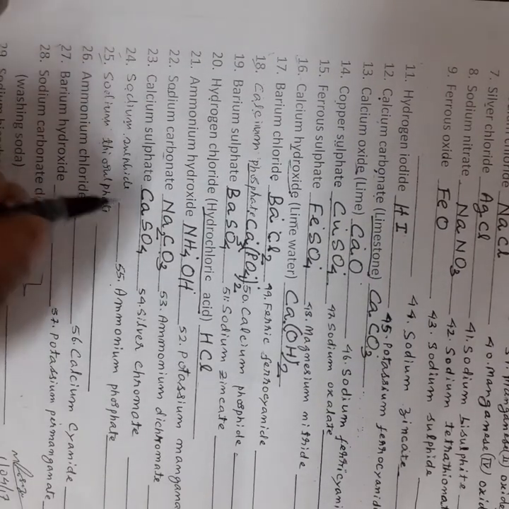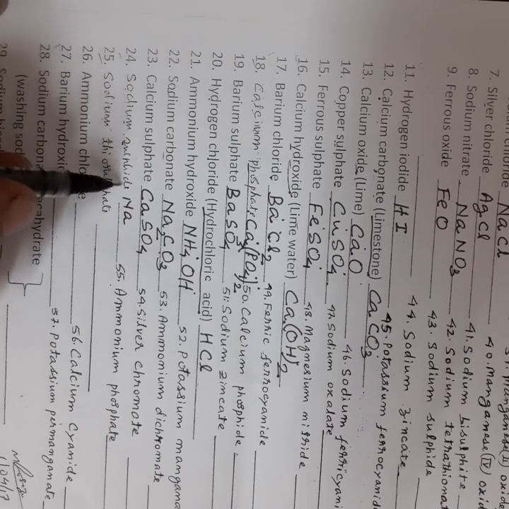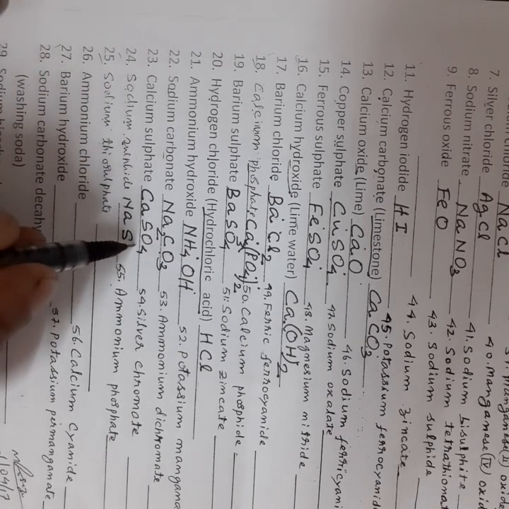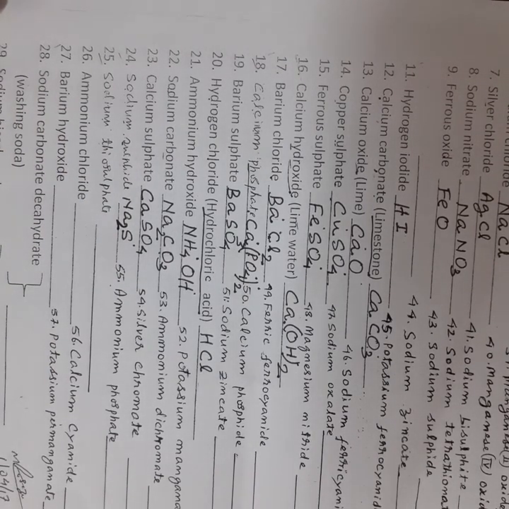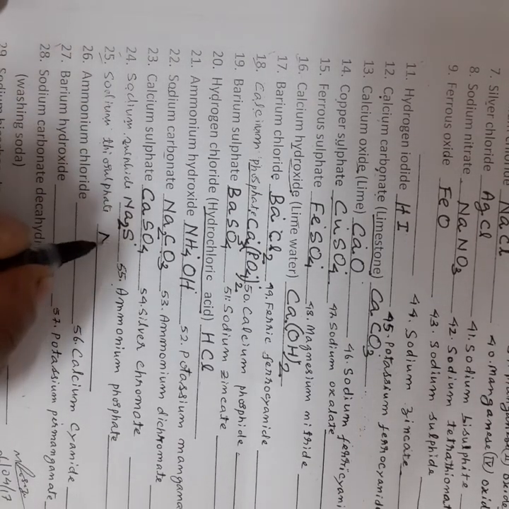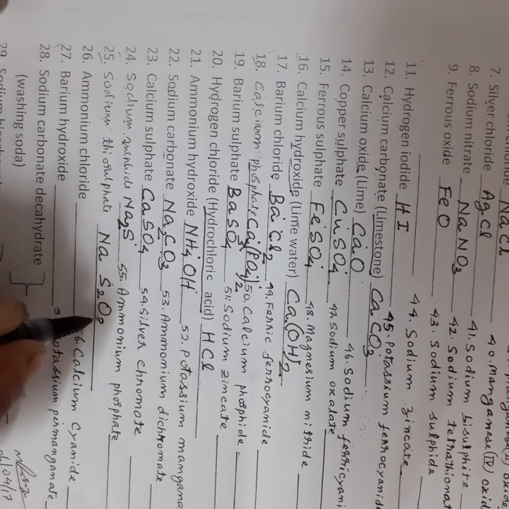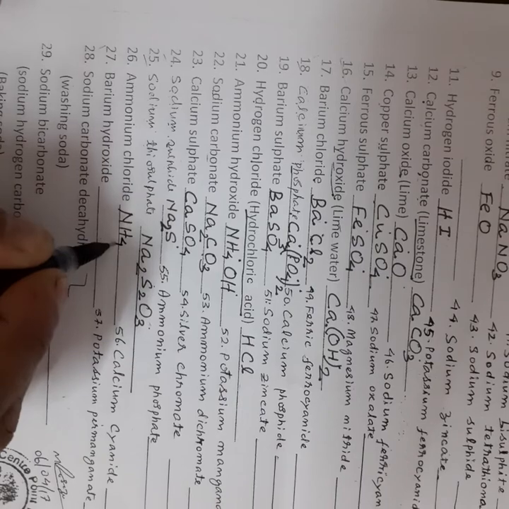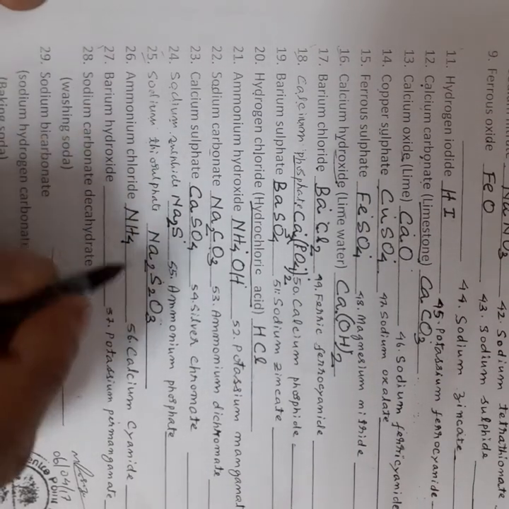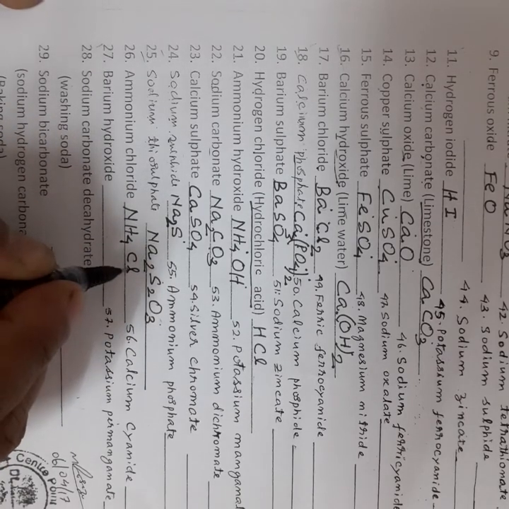Next, sodium ion, Na 1+, sulfide ion, S 2-. So this 2 will go to the lower backside of Na. So the formula reads Na2S. Next, sodium ion, Na 1+, thiosulfate ion, S2O3 2-. So this 2 will go to the lower backside of Na. Next, ammonium ion, NH4 1+, then chloride ion, Cl 1-. Both 1 valency, so NH4Cl.